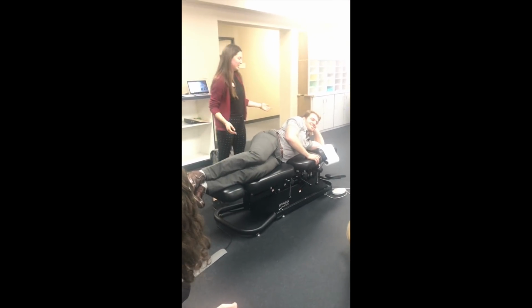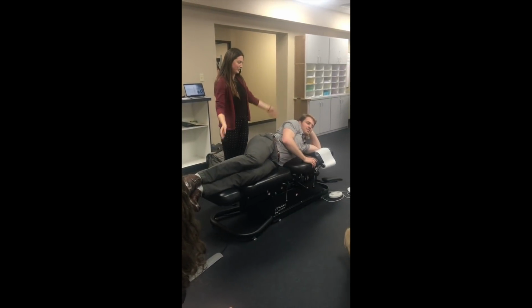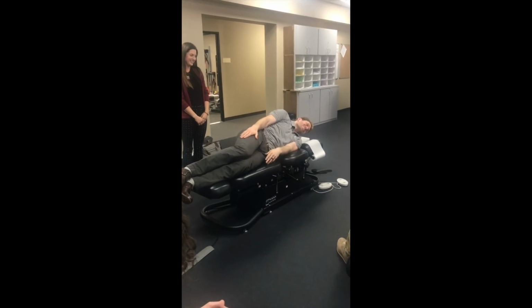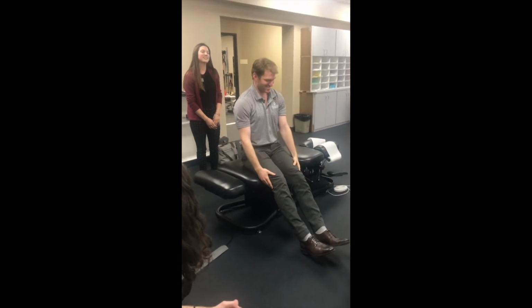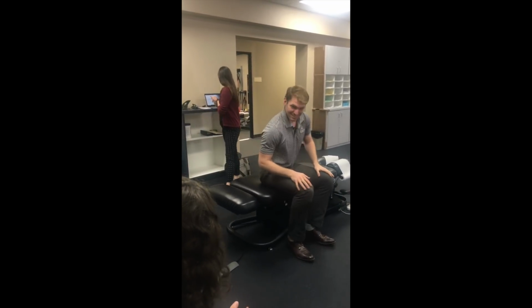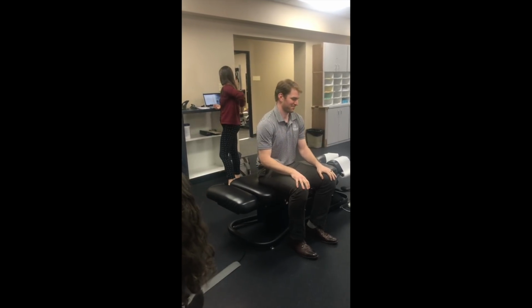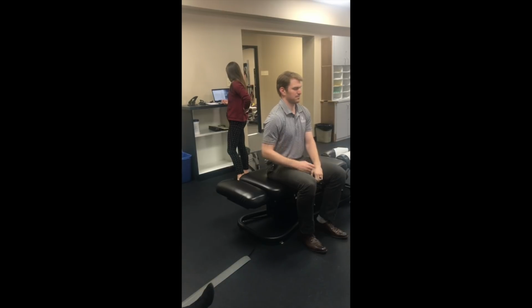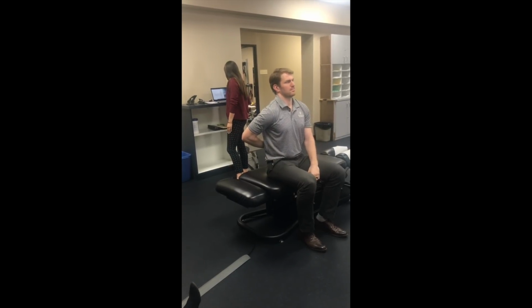Okay, and then you're going to instruct them to get up from this position to a seated position. So you're just going to watch them. A positive on that one, they'll say there's localized pain in their thoracic or TL region, or if they just can't do it. These are also the biggest ones to remember for your boards.